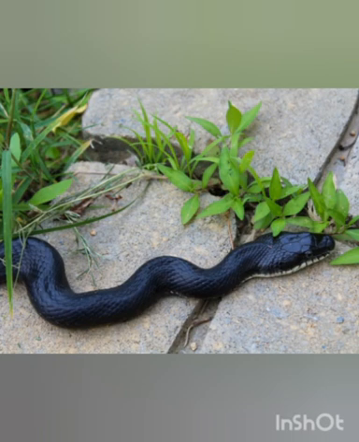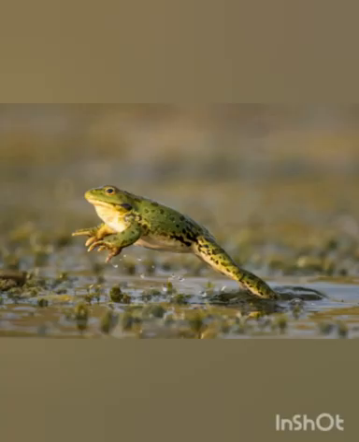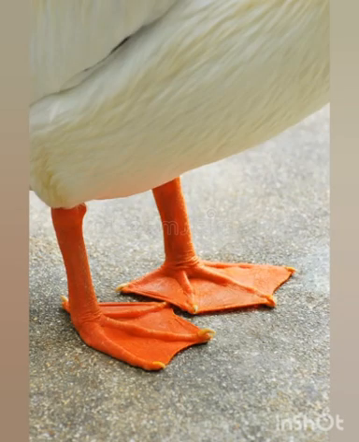So next is, snakes do not have limbs. So they just move with the help of scales present on the underside of their body. You might have seen that. And frogs hop around using their strong and long hind limbs. Hop means jump from one place to another. They also have webbed feet which help them to swim.